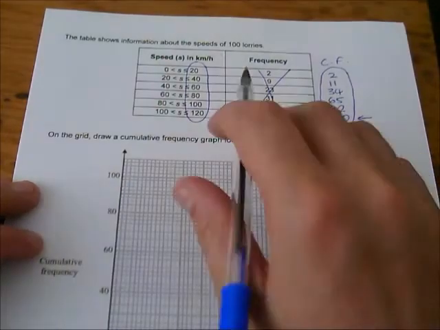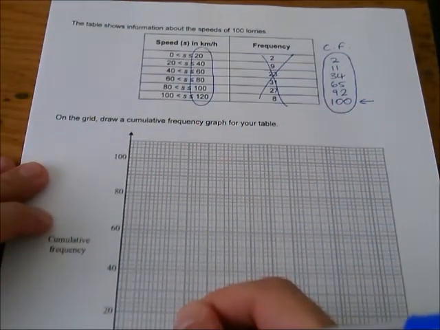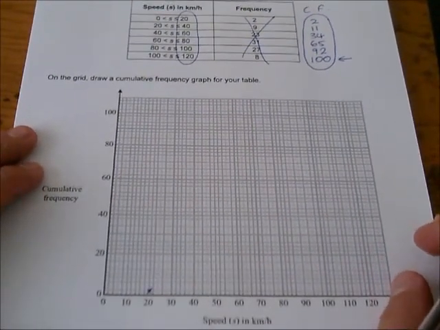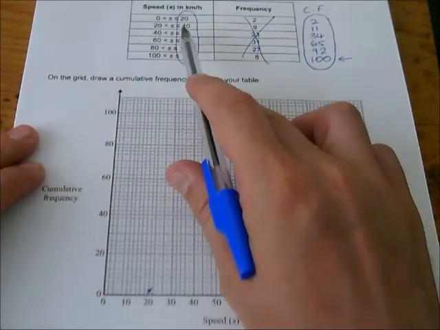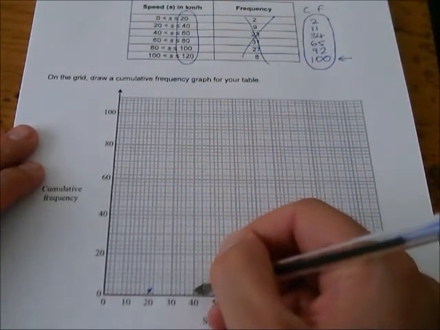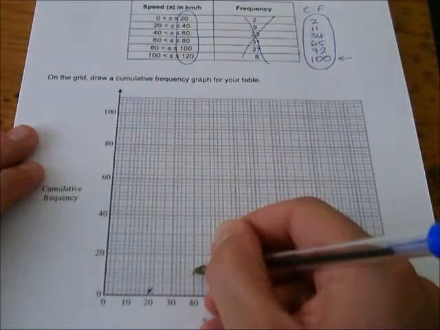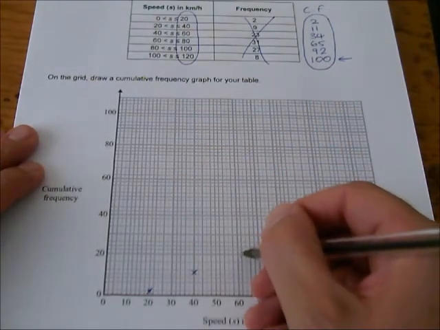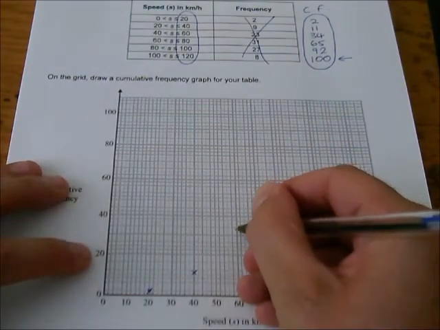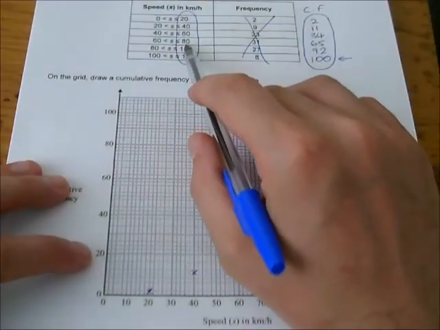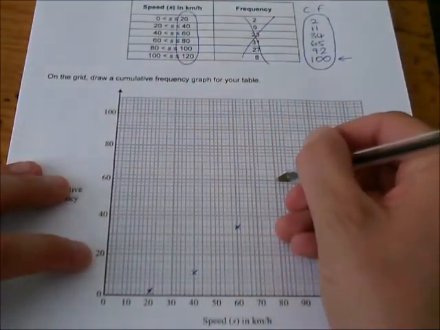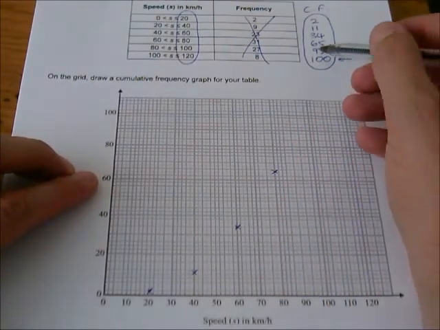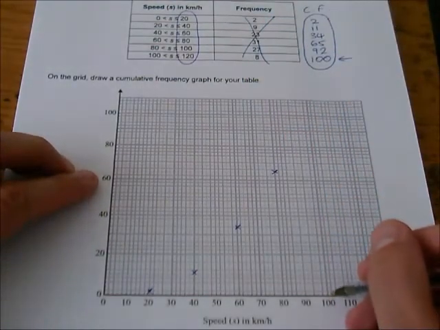And what we need to do is go 20 along, 2 up, which is there. Can't see that, there we go. And then we need to go 40 along and 11 up. So 2, 4, 6, 8, 10, 11. 60 along, 34 up. So here we've got 60, 20, 34. 80 along, 65 up. 60 is there, 2, 4, 5. 100 along and 92 up.